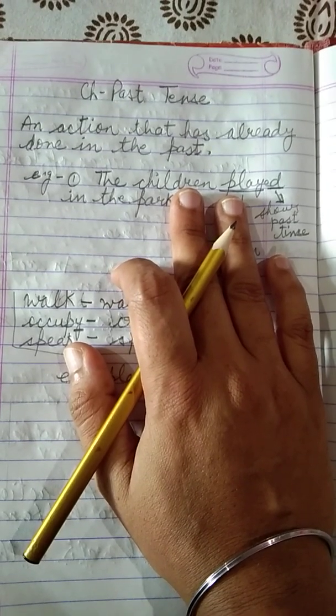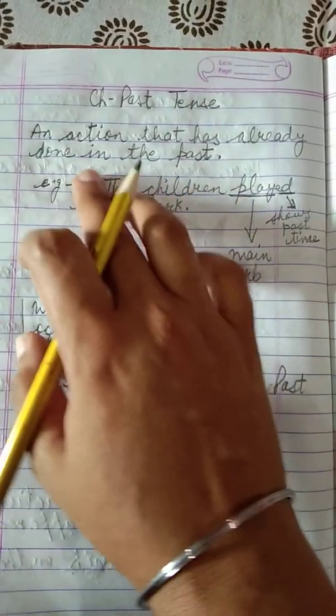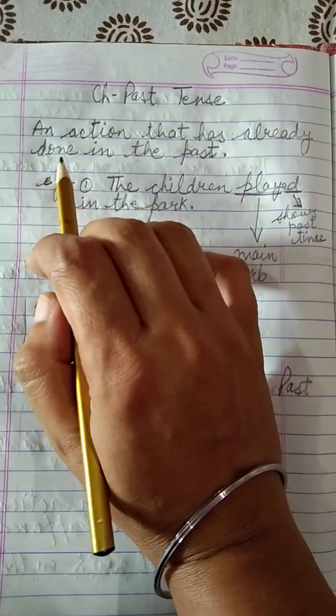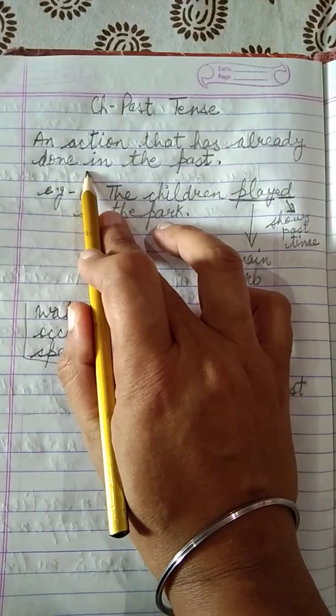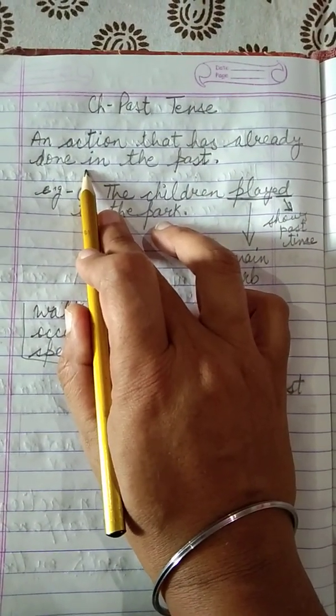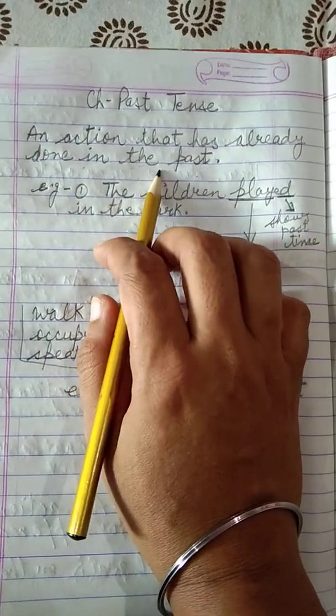Now what is past tense? It's very simple. An action that has already been done in the past, which is already finished, which has already happened in the past. That type of work or action is said to be done in the past tense.